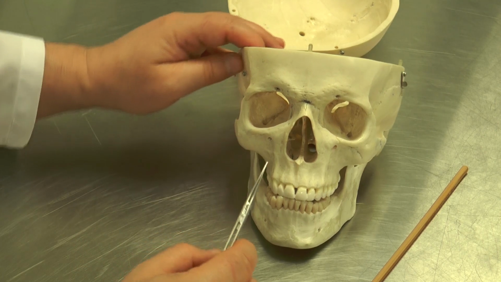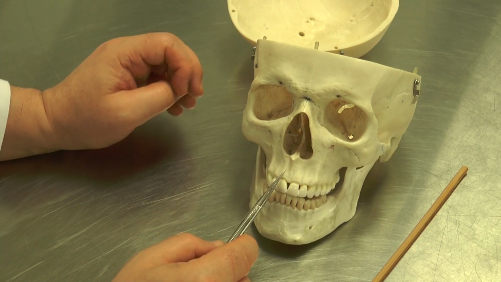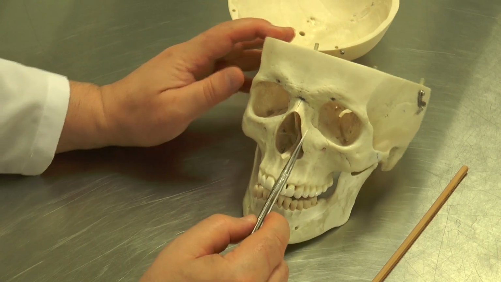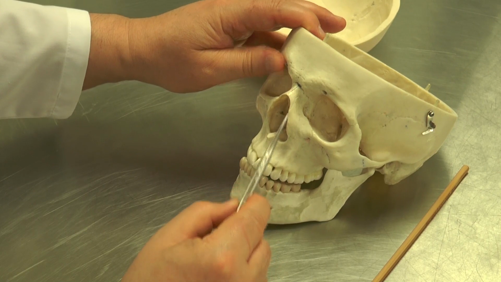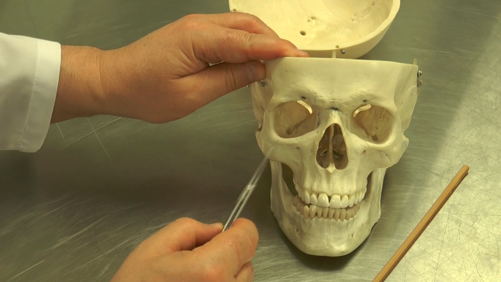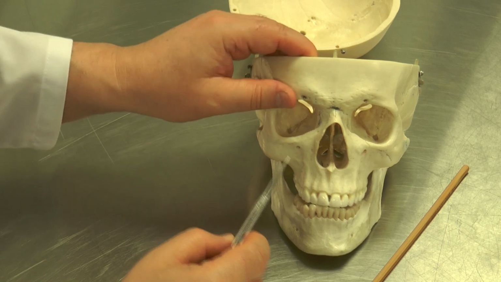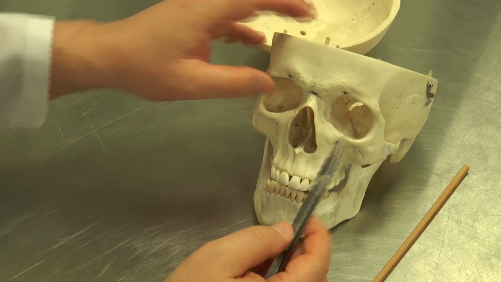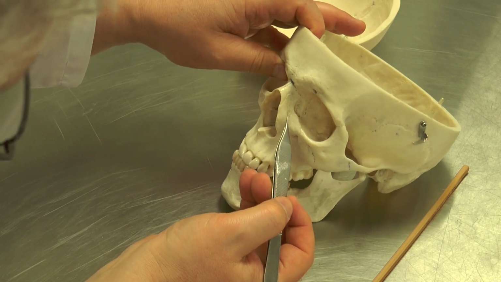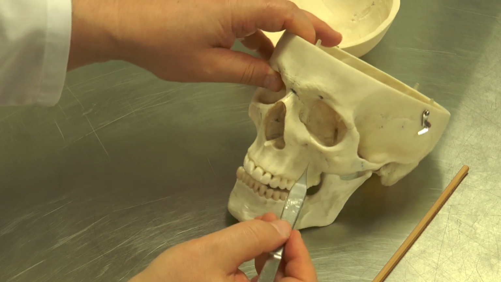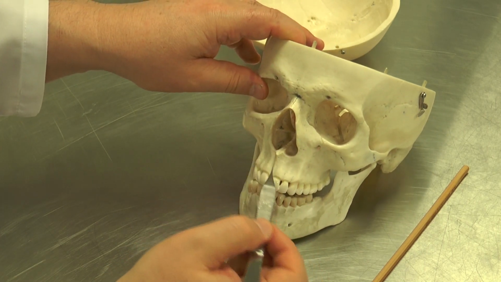Okay, so coming back to the maxilla. It unites over here with the nasal bone at the back. It unites with the zygomatic bone laterally with the zygomatic process. And in the maxilla we have the alveolar process. Basically, the maxilla has the frontal process here. This is the maxilla, and it unites with the frontal bone here. So this is the frontal process. We have the zygomatic process, and then we have the alveolar process.